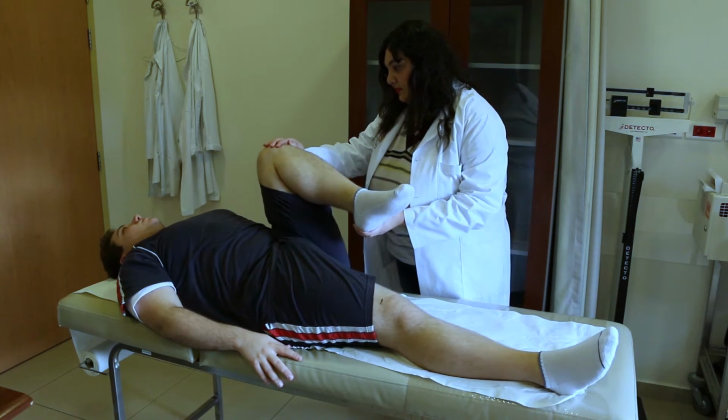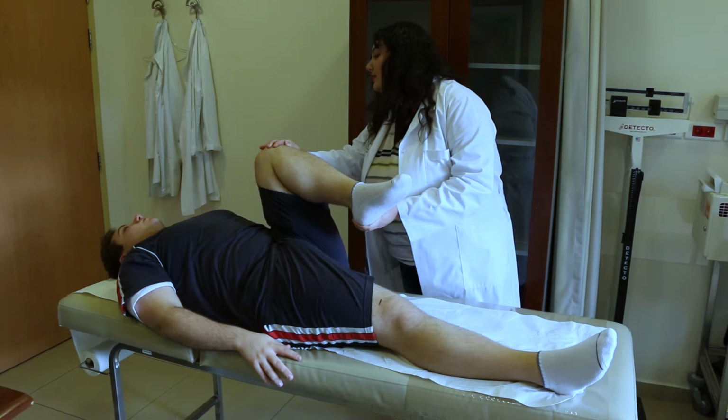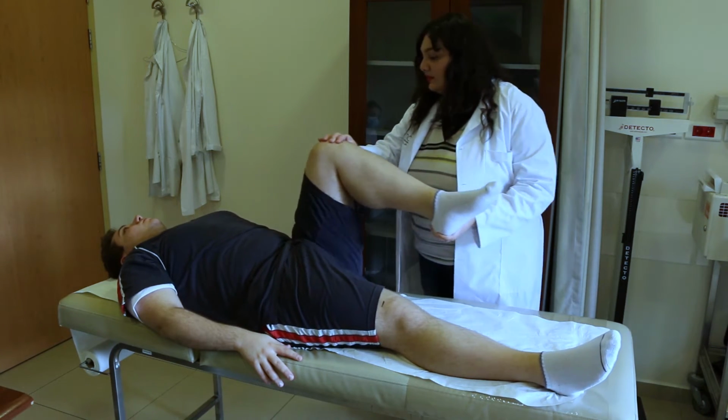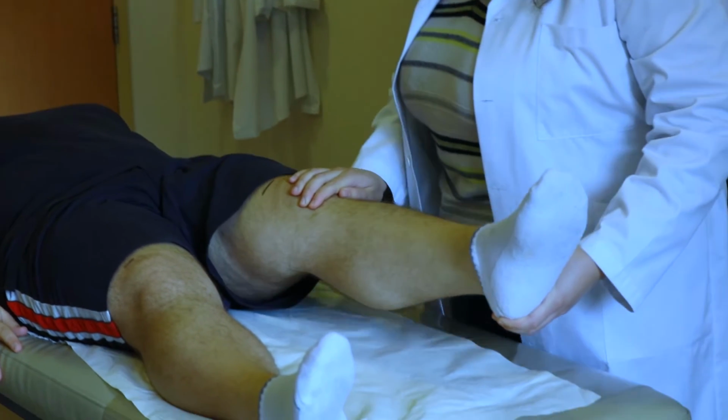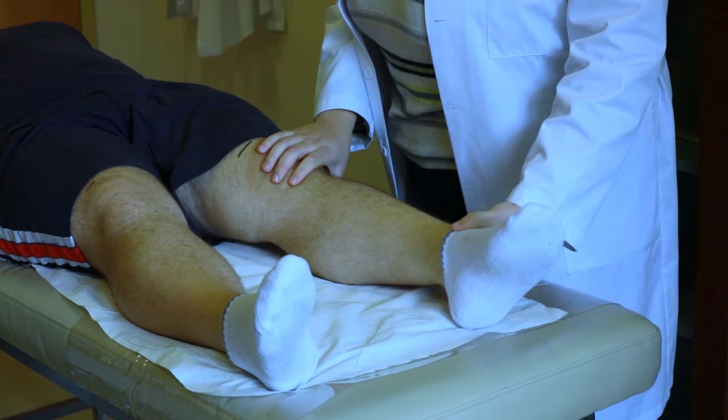Passive hip flexion. While supporting the patient's leg, flex the hip as far as you are able, making sure to observe for signs of discomfort.